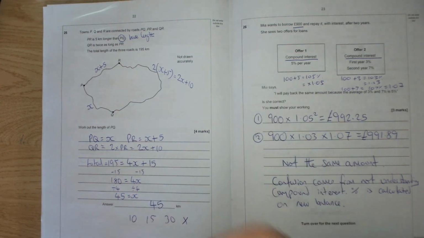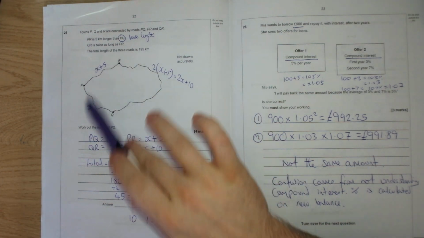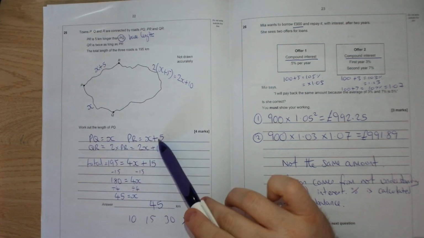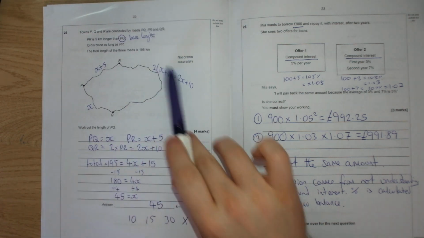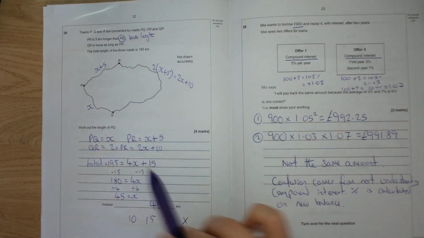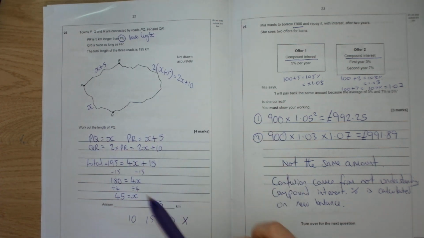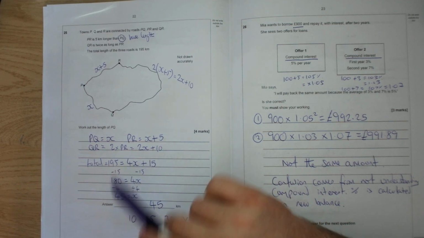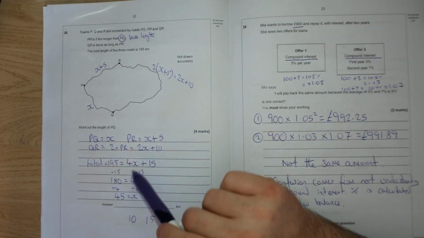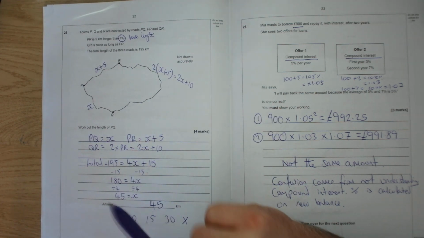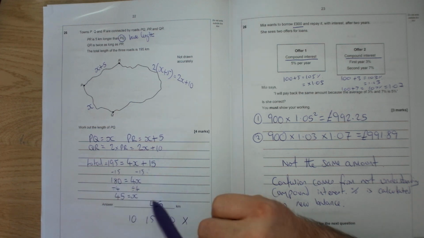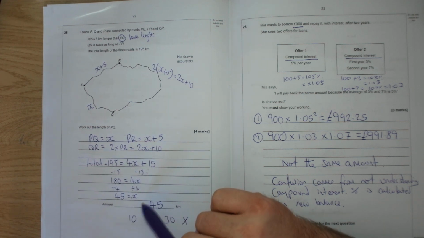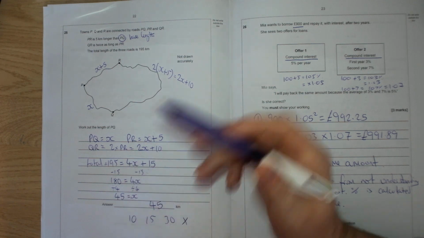However, a more elegant mathematical way of doing it, which is what we're always obviously striving for, a more efficient way. If that's x, that's going to be x plus 5 because it's 5 longer, and then this one's 2 lots of it because it's double, so 2 lots of x plus 5 is 2x plus 10. We put all that together, x and 2x is 4x, 5 and 10 is 15, and that's equal to the 195. I'm going to take 15 off both sides, which gives me 180 is 4x. I'm going to divide both sides by 4, so it gives me x equals 45.